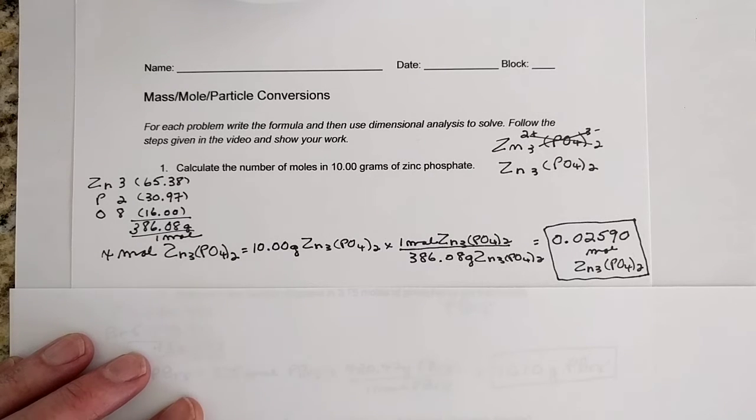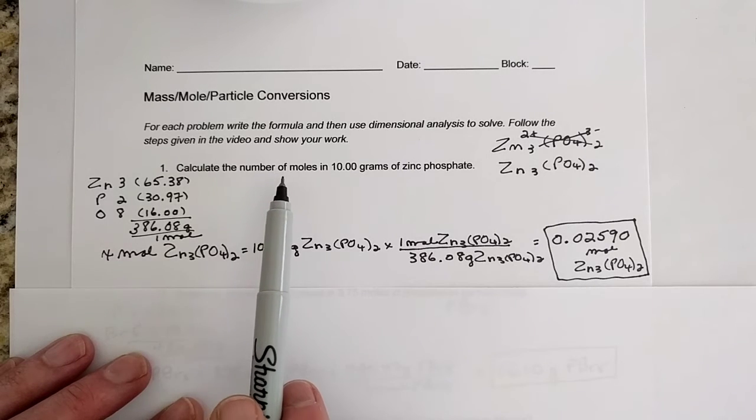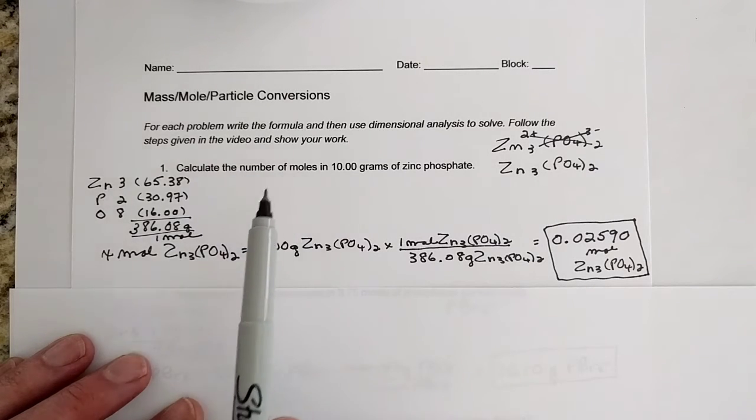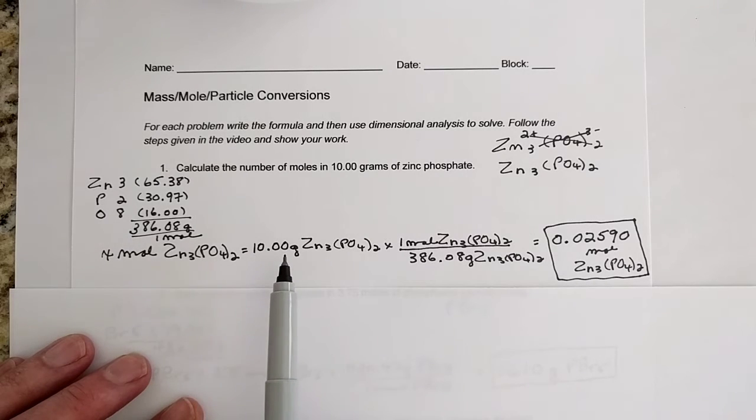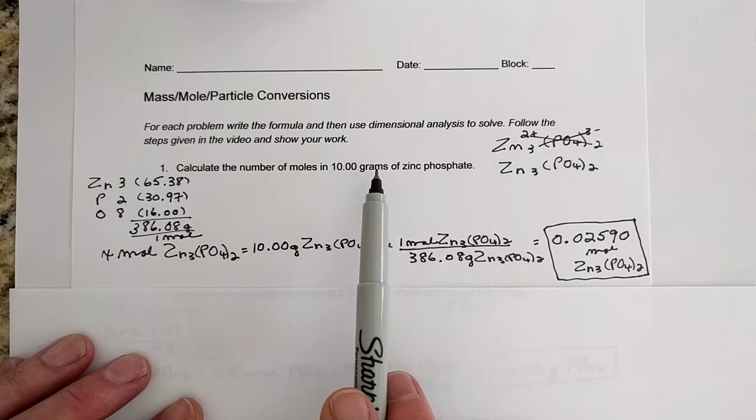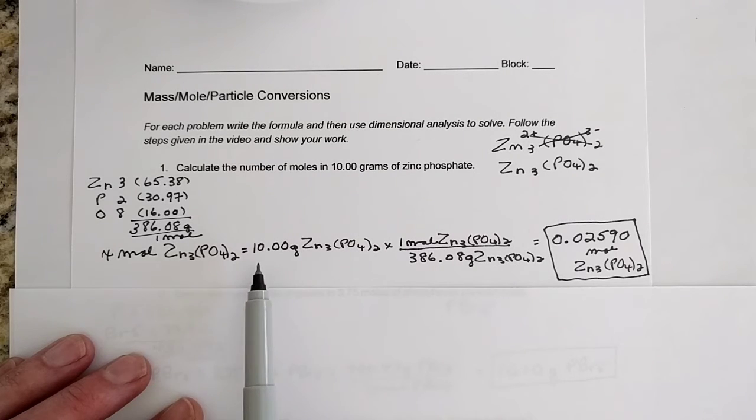So now I can do the dimensional analysis. X is what I'm looking for, the number of moles. So X moles of zinc phosphate equals the quantity of interest, 10.00 grams of zinc phosphate.